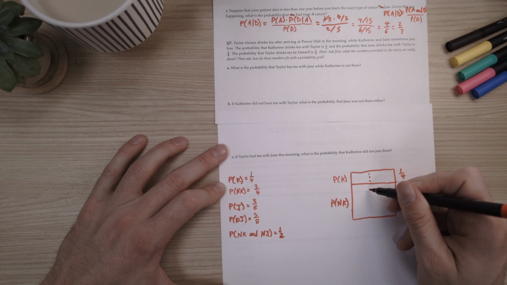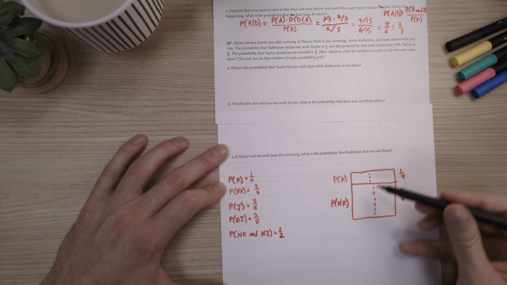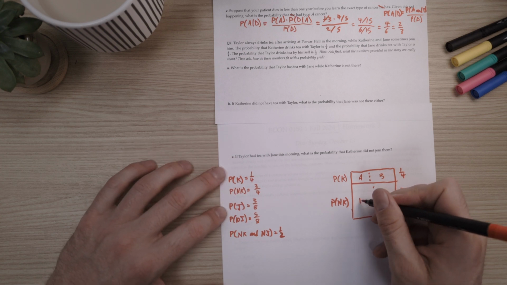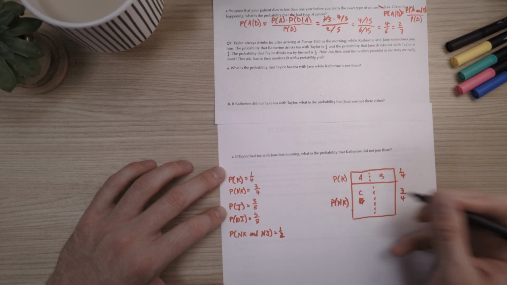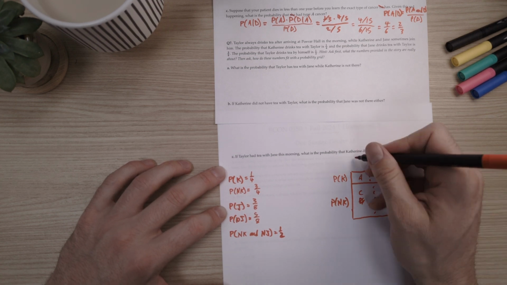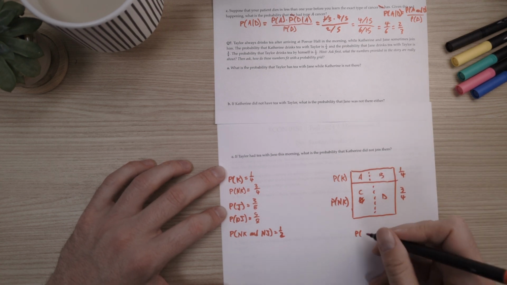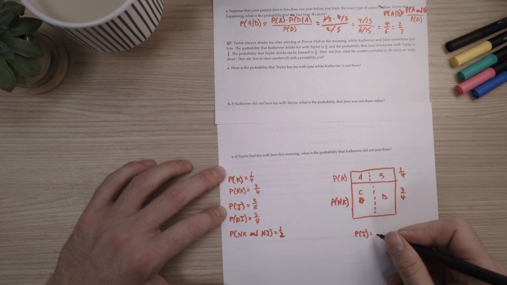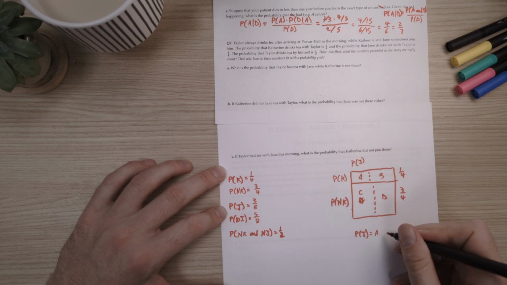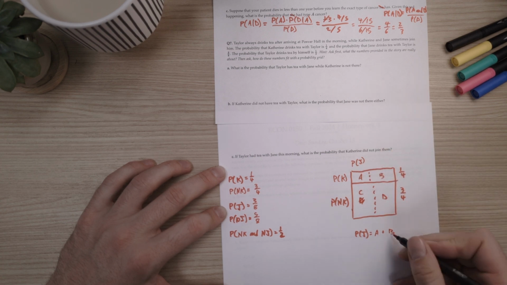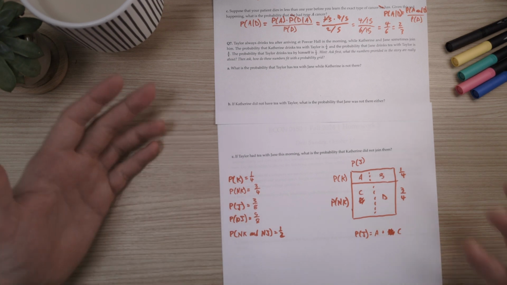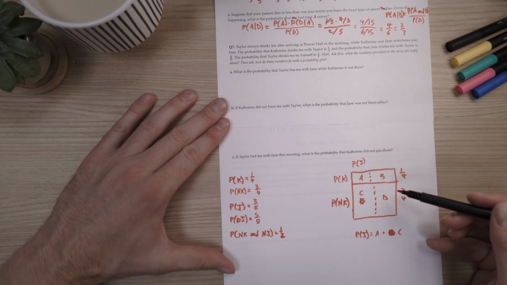We don't know where these lines are, but we know that the probability of Jane is equal to A plus C. Okay, so we'll come back to this and work through these things.